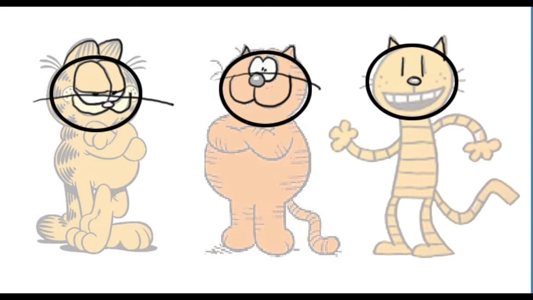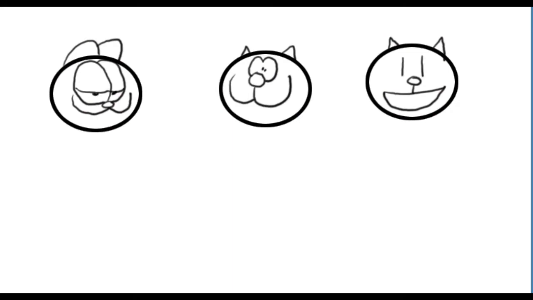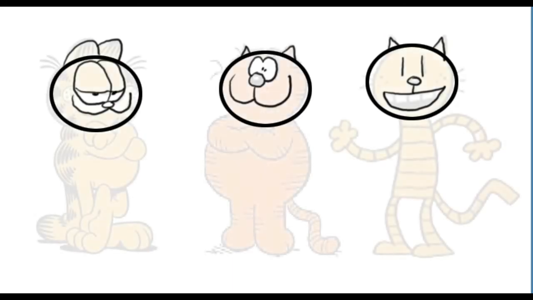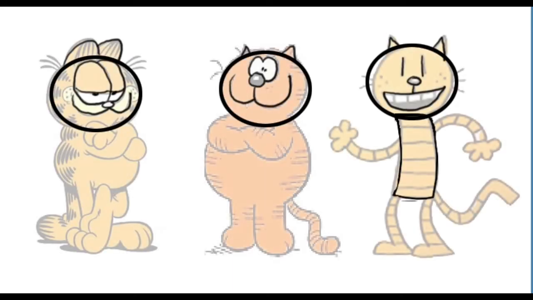You don't want Heathcliff to be too low and Garfield too high. Petey, on the other hand, he's got this big old moon or boat-shaped mouth. So there you go. Three circles, three different ways, and you can really see the characters starting out.